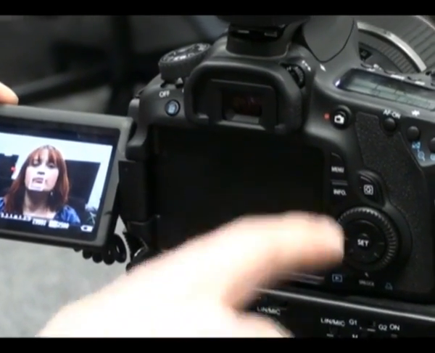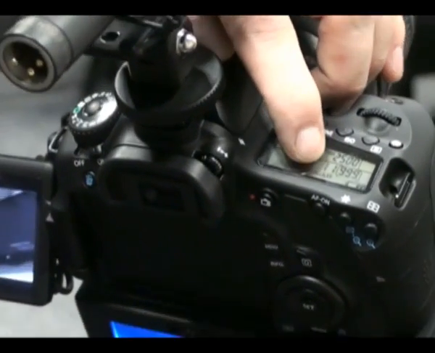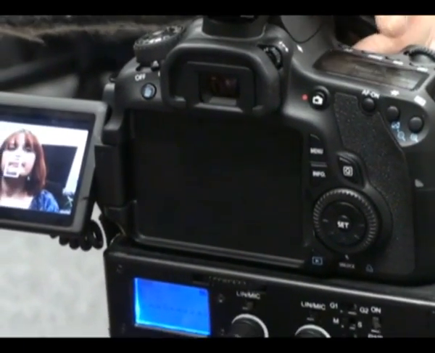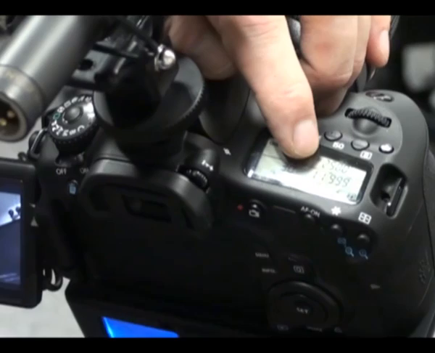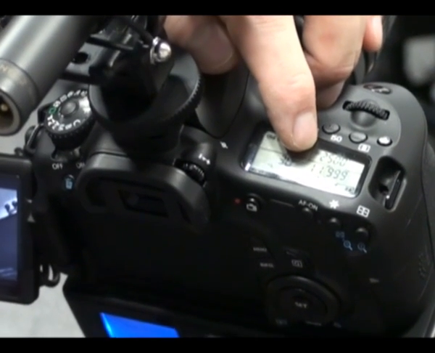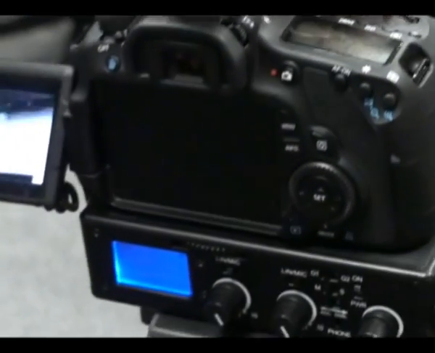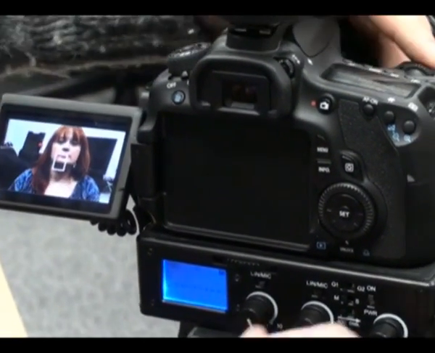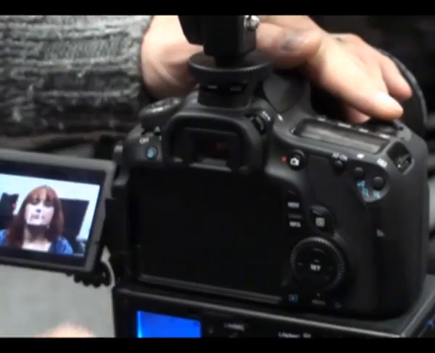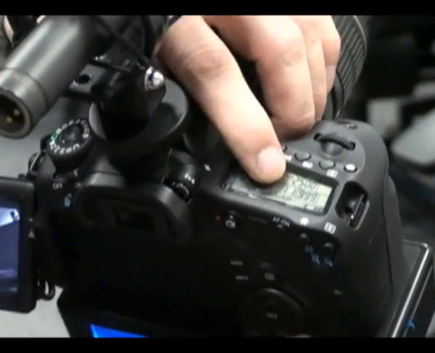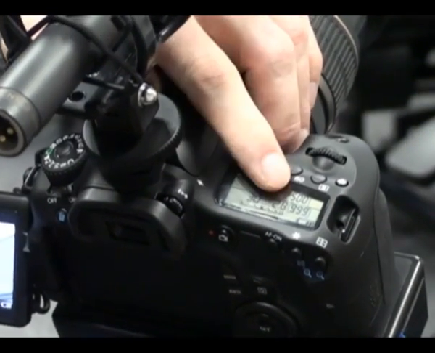So I've now got f11, which means most things are in focus, but I've had to increase the ISO to 2500. That means the quality is going to be lower. There's going to be more graininess, but at least I've managed to get the background in focus. If I say, you know what, I just want Juliana in focus, that's fine. I'm going to use this wheel again, and I'm going to bring this 11 down to 2.8.